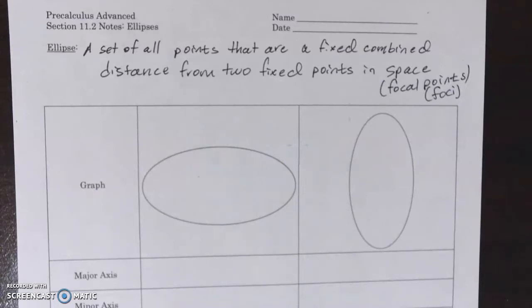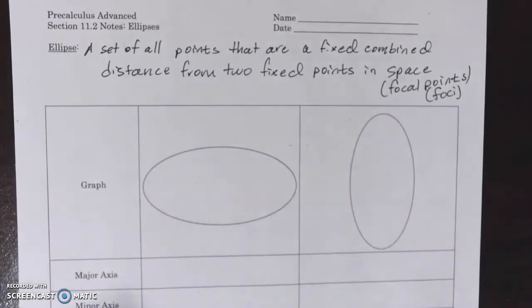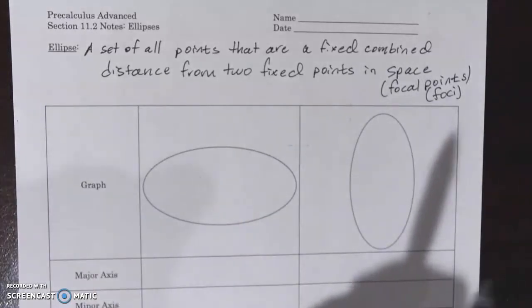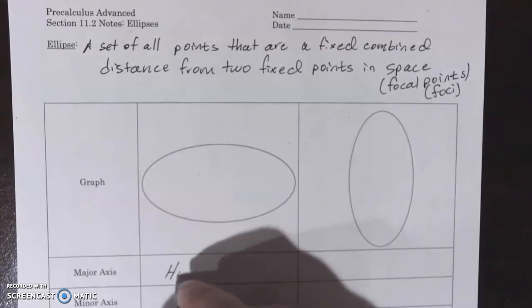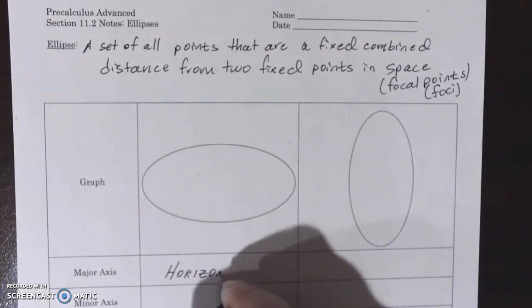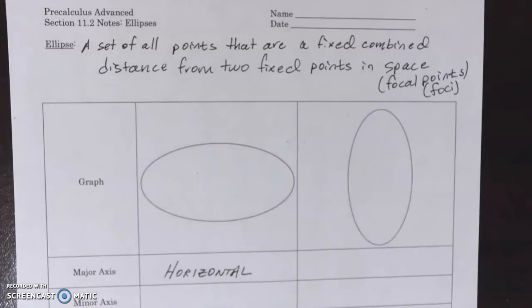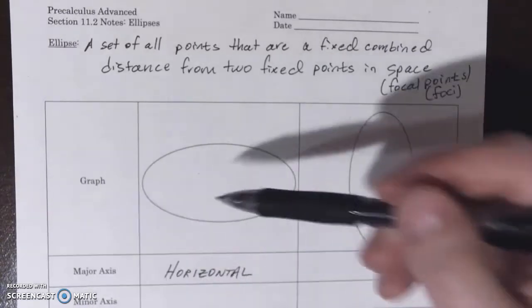Okay? Now, we have 2 different types of ellipses, I guess. We have an ellipse that is wider than it is vertical, so more horizontal than it is tall. That would be this one. We would consider this one having a horizontal major axis. All right, that just means it is wider than it is tall.